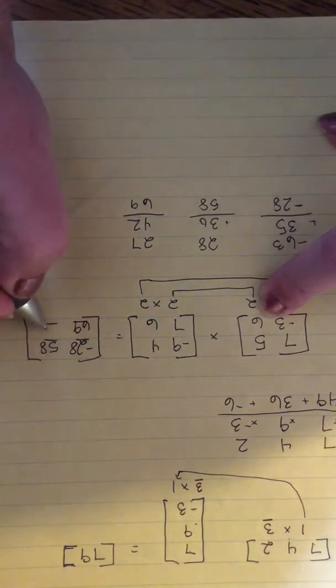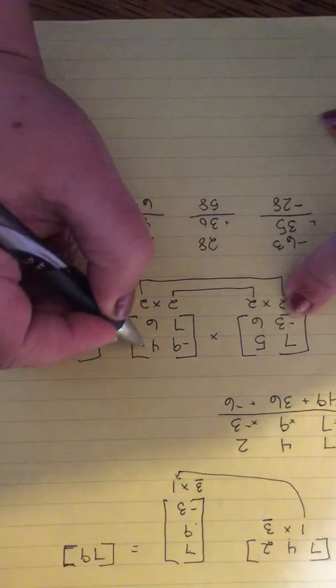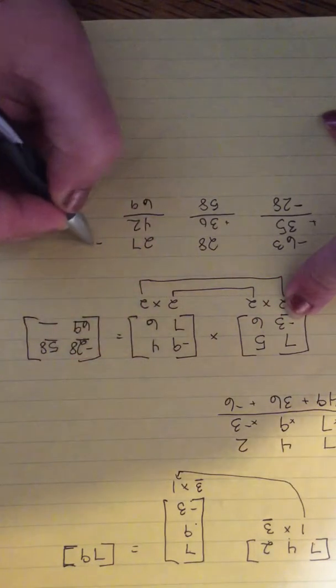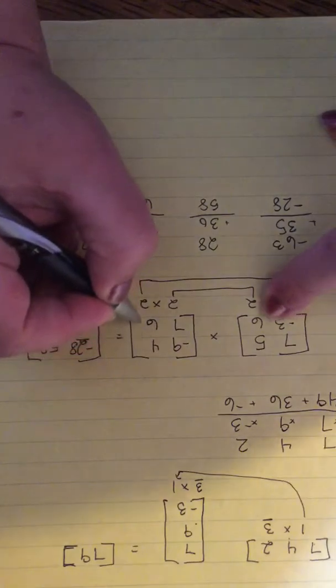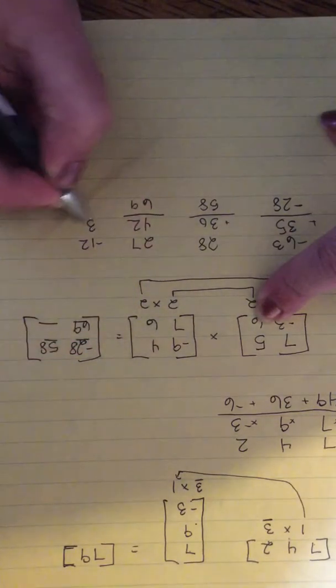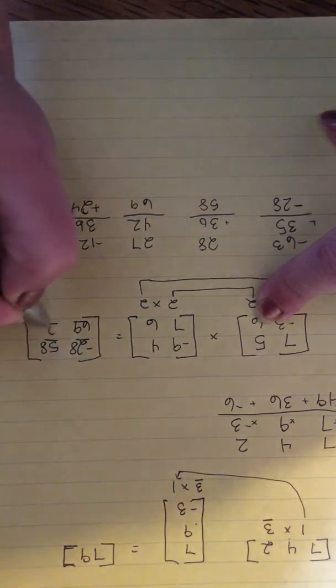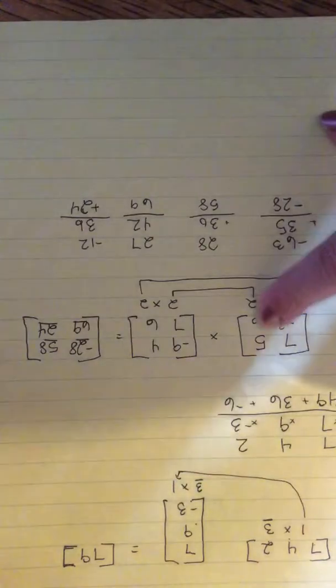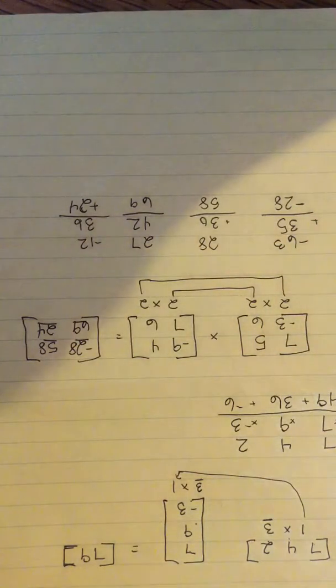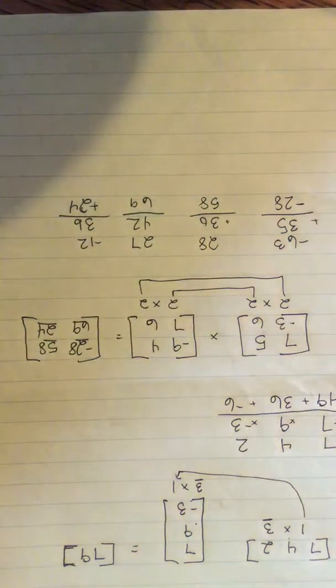And then the last one, row 2, column 2. Again, start with the first elements. Slide over and down. Negative 12 and 36. Positive 24. And that's it. That's how you multiply matrices. And again, make sure your inner dimensions match, and make sure that you set up your answer matrix to the correct sizes.